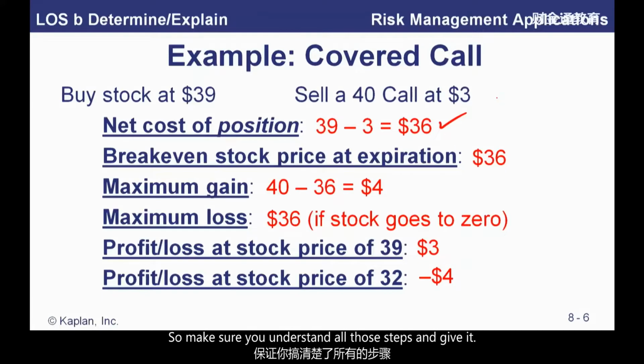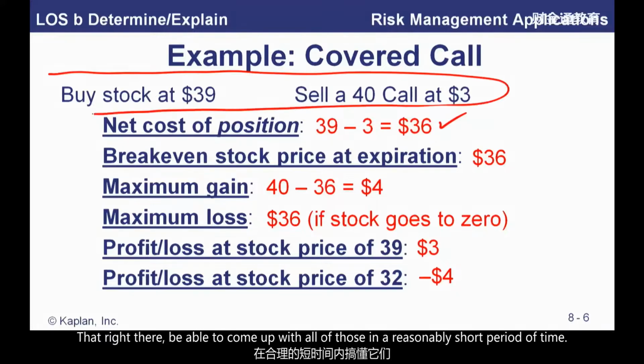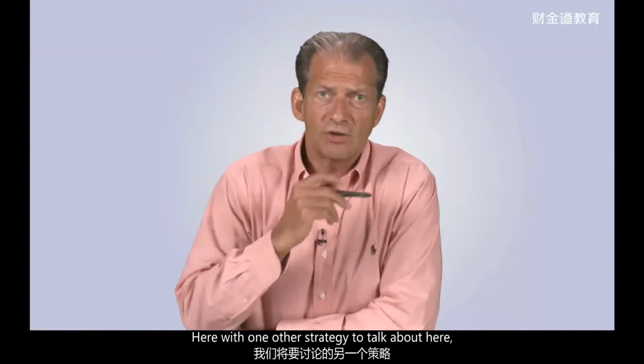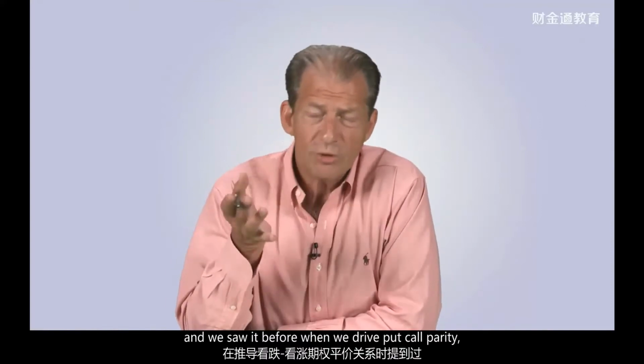So make sure that you understand all of those steps, and given that right there, be able to come up with all of those in a reasonably short period of time. Okay, we've got one other strategy to talk about here, and we saw it before when we derived put-call parity.